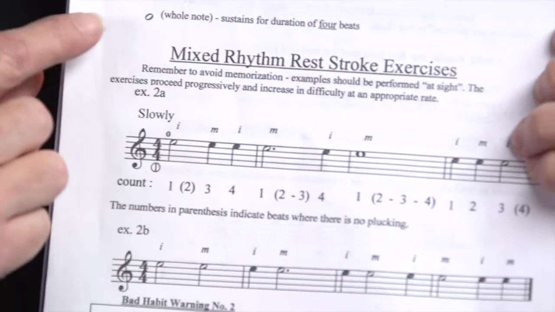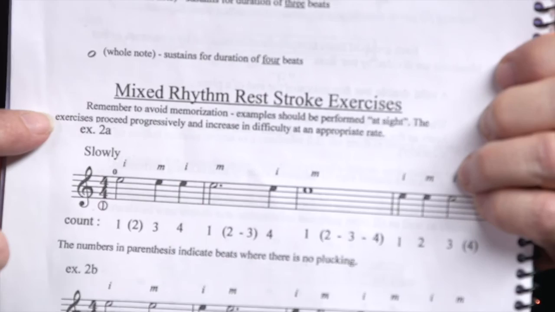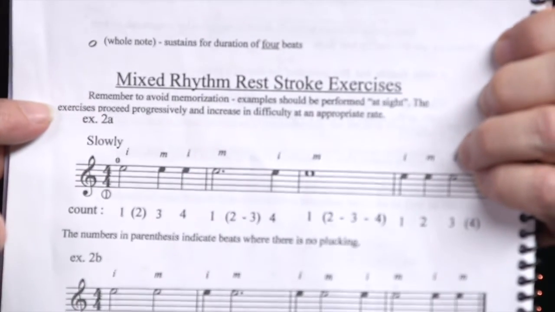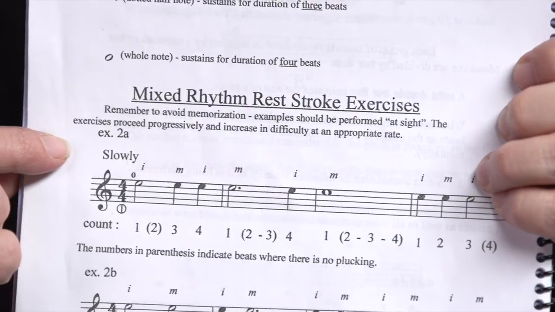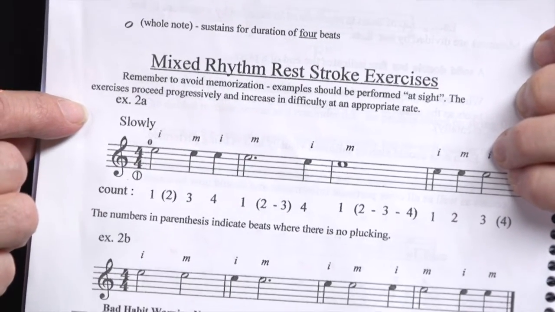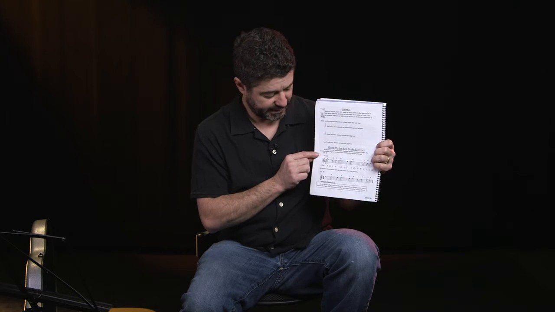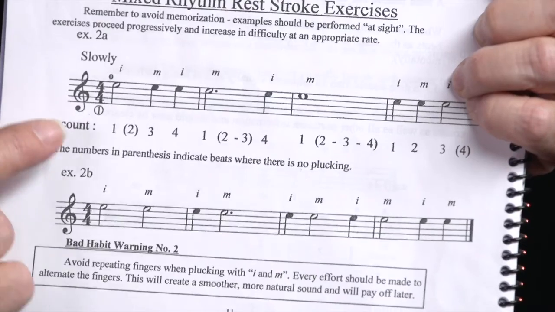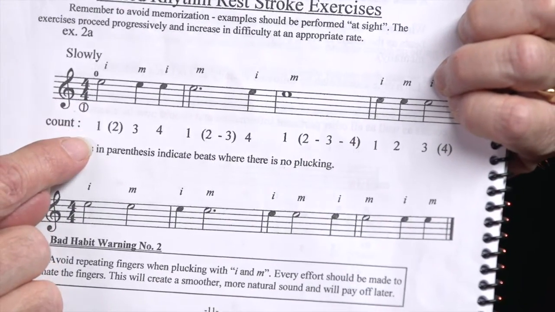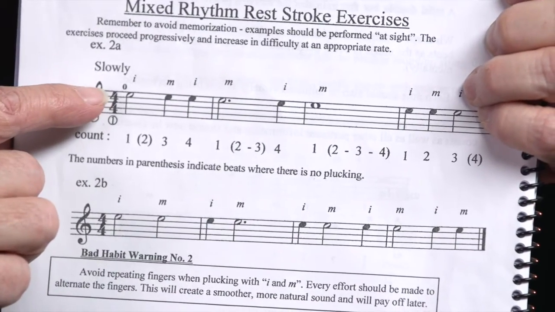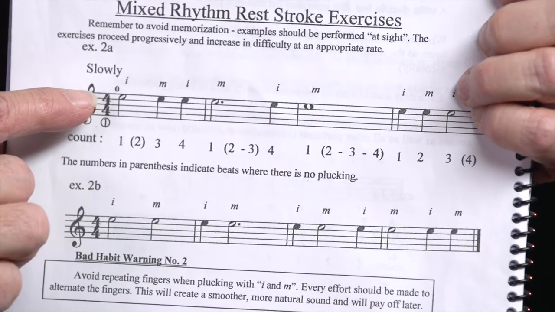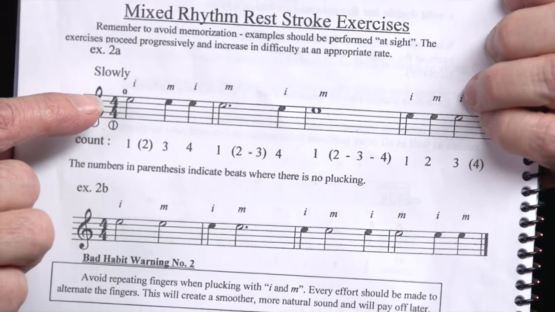So, the first example that we are going to look at mixes the different rhythm symbols. We're going to see quarter notes, half notes, dotted halves, and whole notes. This is example 2A in the text on page 11. If we look at that example, you'll see that we begin with a half note, E. Remember, when the note head is placed in the top space of the staff, it represents the first string called E.